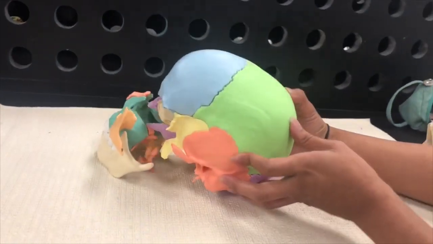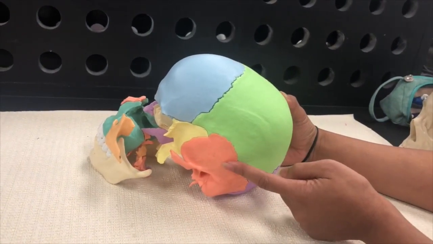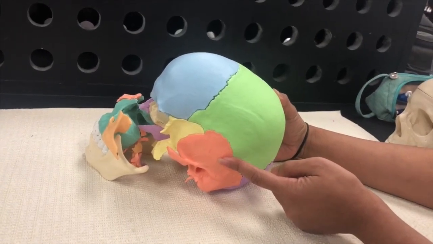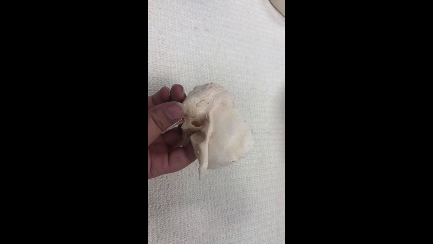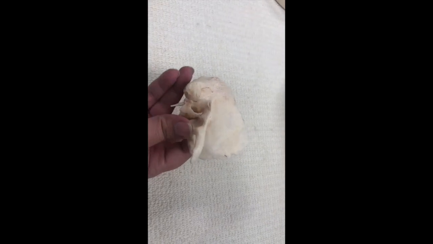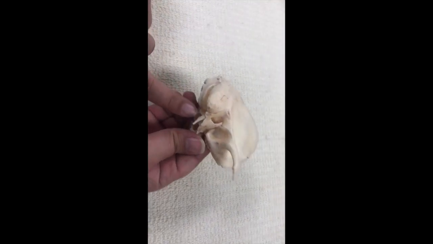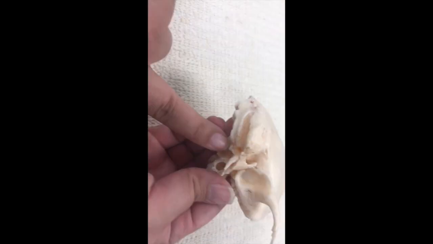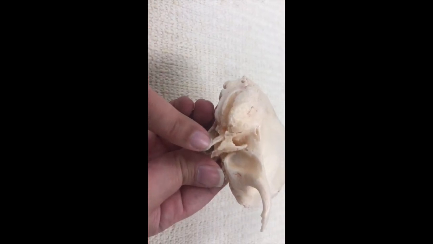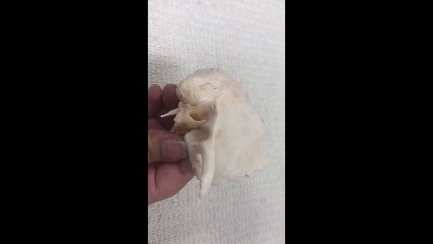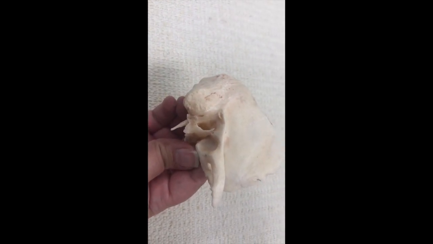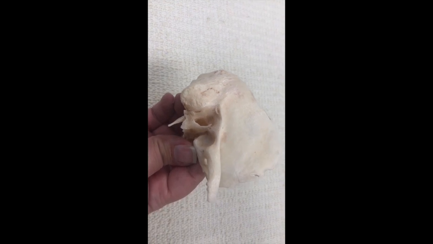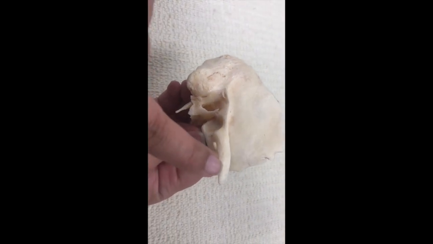And then on both sides, there's this orange piece. This is the temporal bone, and it's paired. So this is the temporal bone. There's 2 of them, one on each side of the skull. This is going to be the external acoustic meatus. This is the styloid process. This is the mastoid process. And this is the zygomatic process.